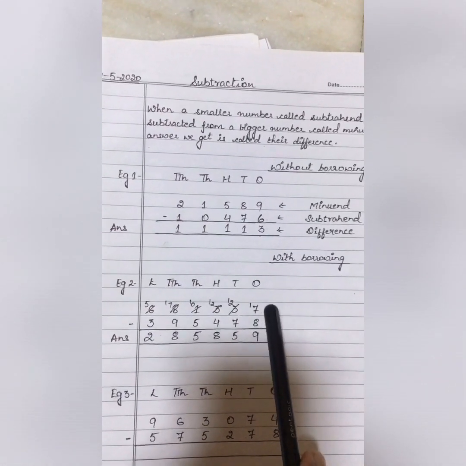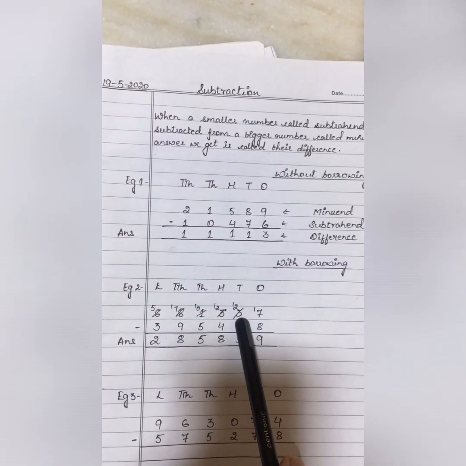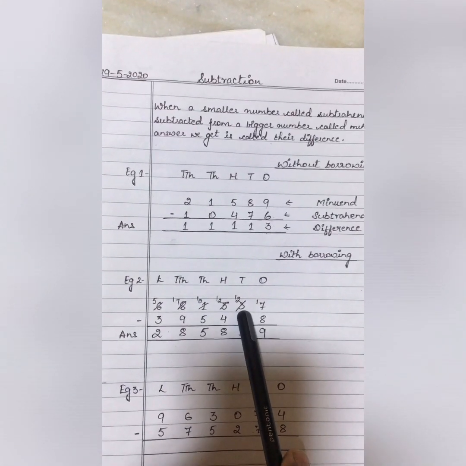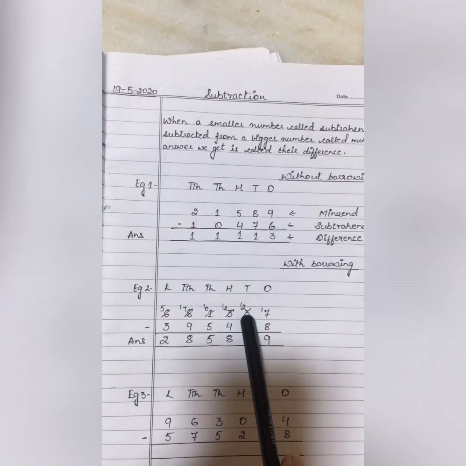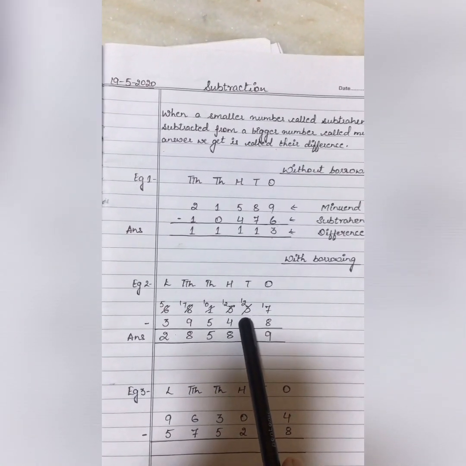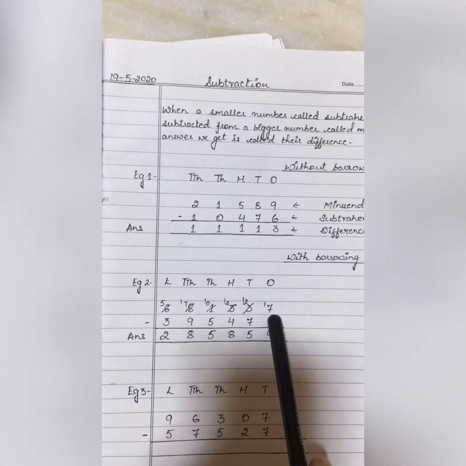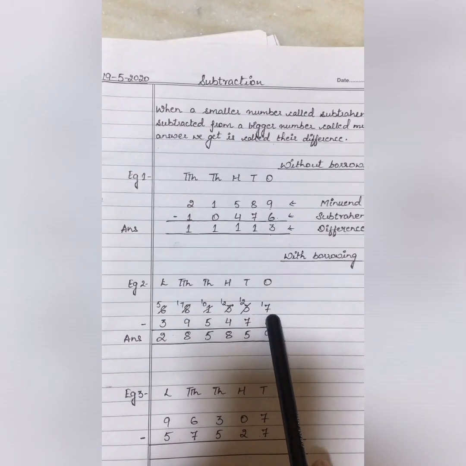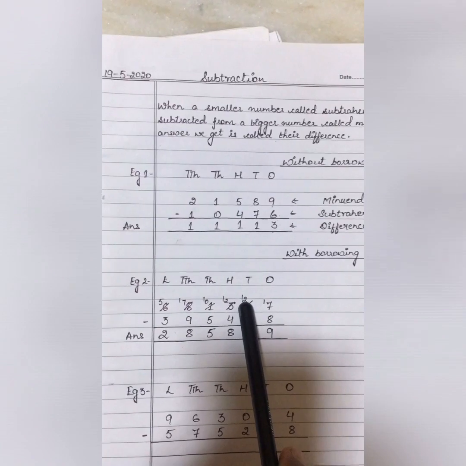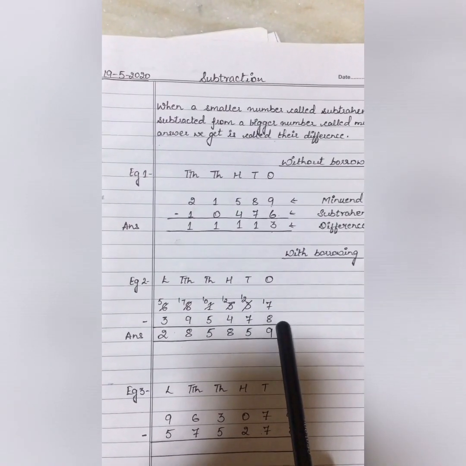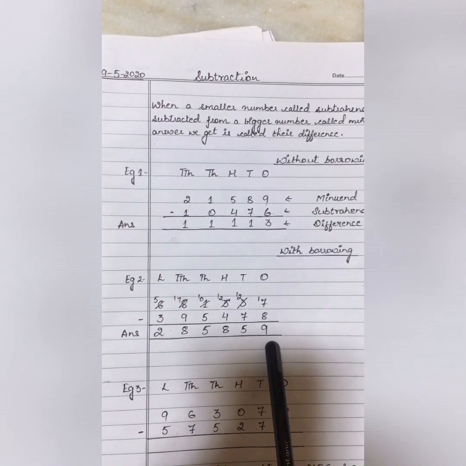So for that we will borrow 1 from the number which is written on the left. So on the left the number 3 is written, from which we will take 1 borrow. So here at ones place 7 becomes 17 and 3 becomes 2. So 17 minus 8 comes 9.